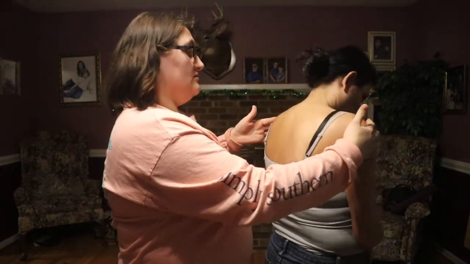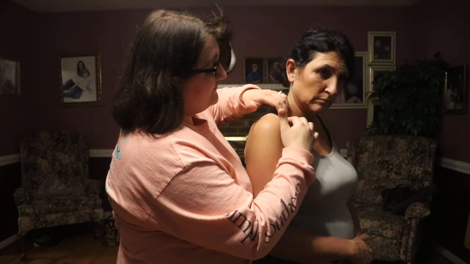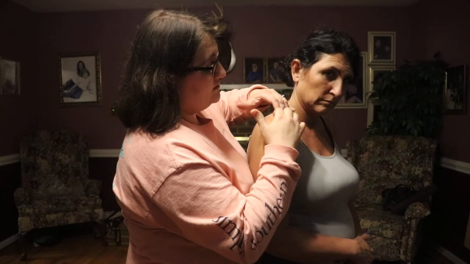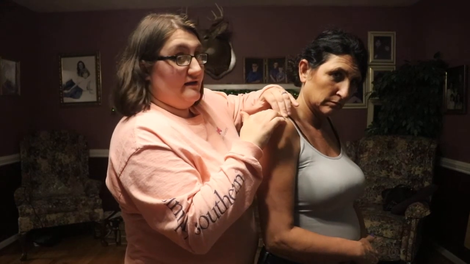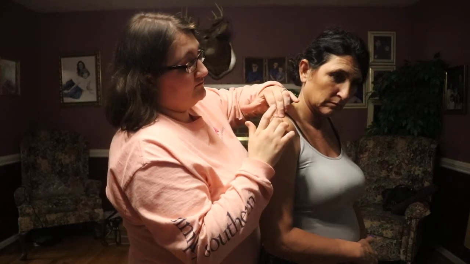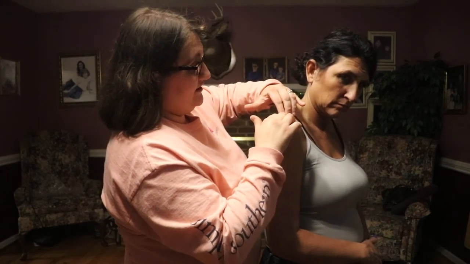The acromion, turn toward the front. Follow the clavicle to the top of the shoulder, and that's the acromion. It's a little bump right there.